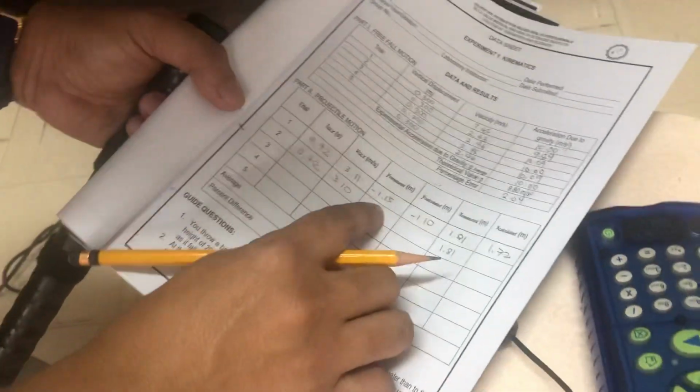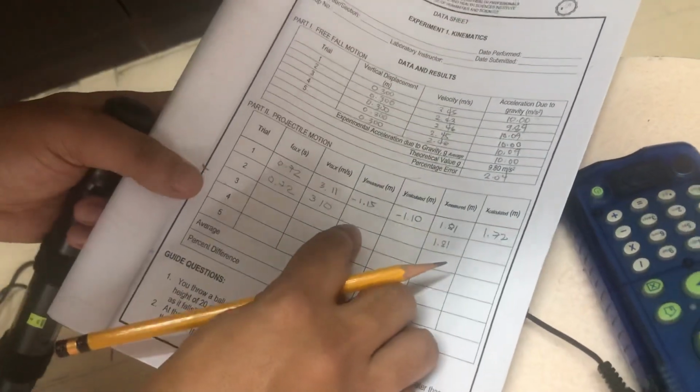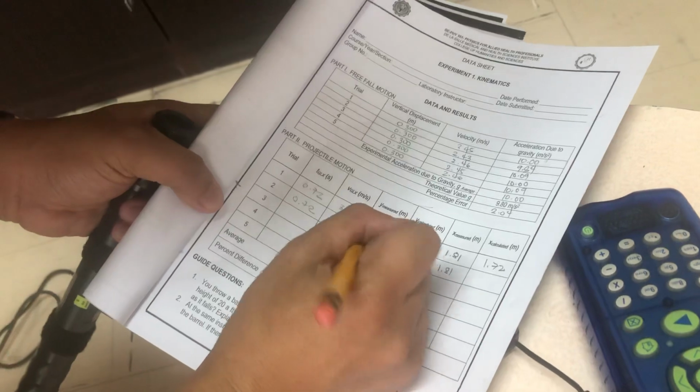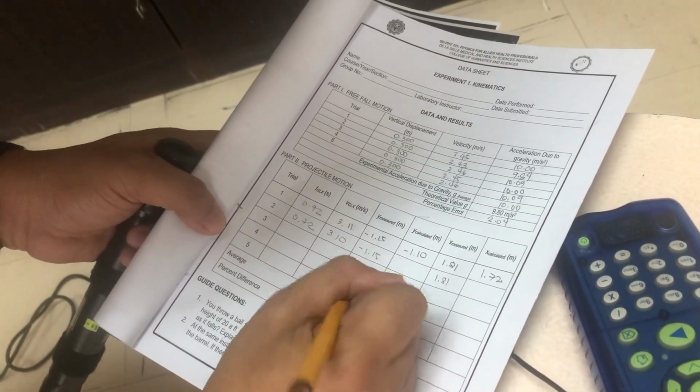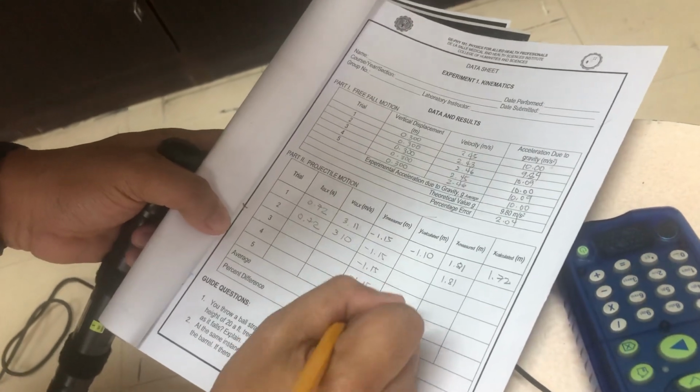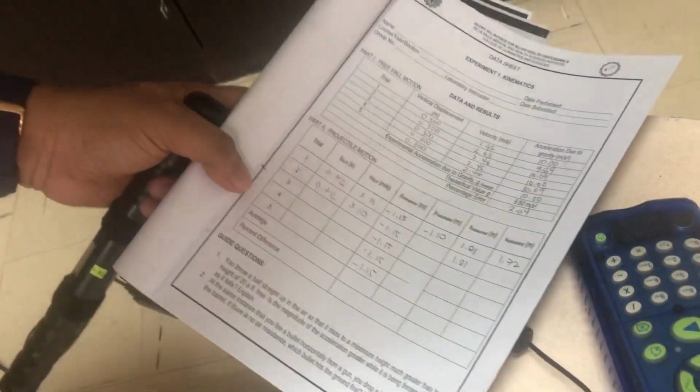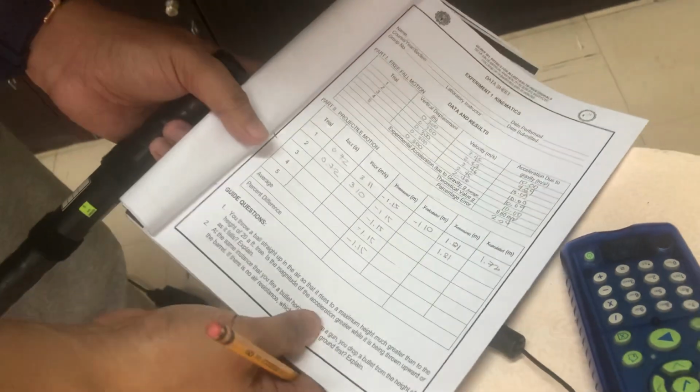The y measured is constant, 1.15, because we are not changing the setup. We are not changing the vertical position of the projectile, so they are all negative 1.15.